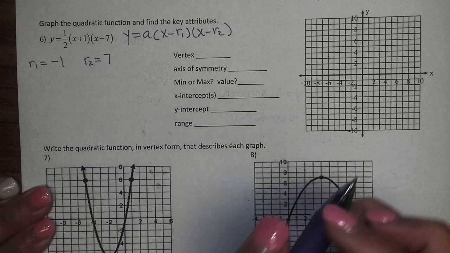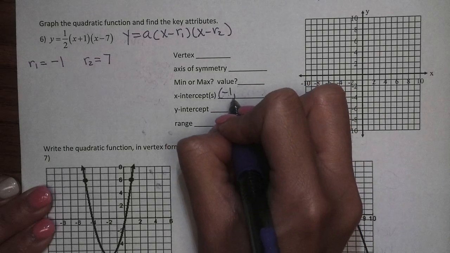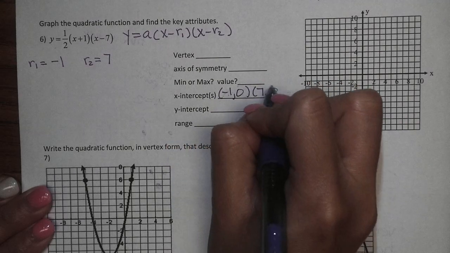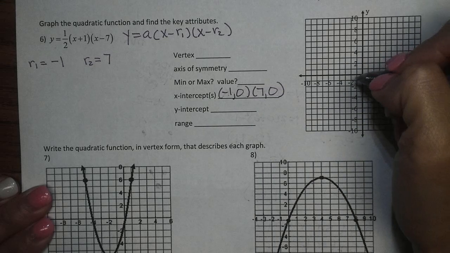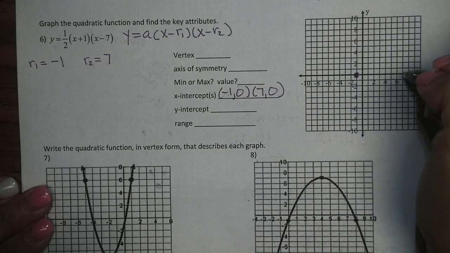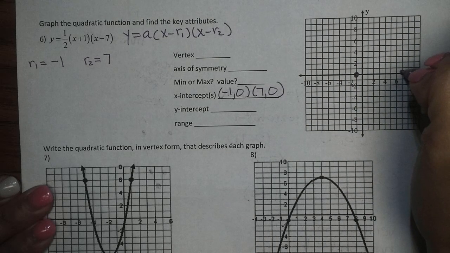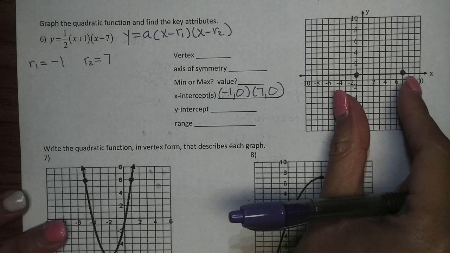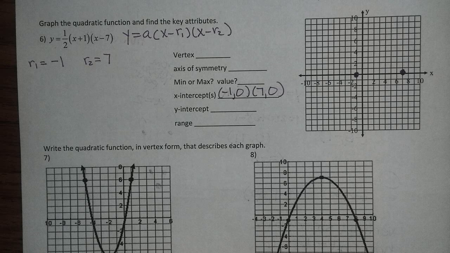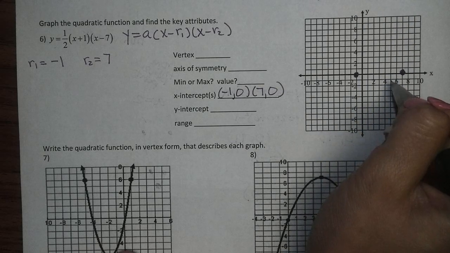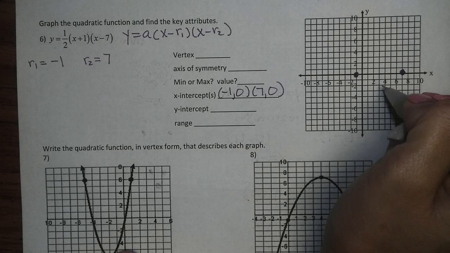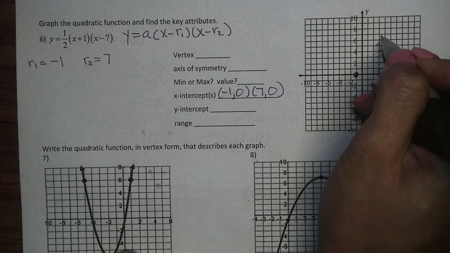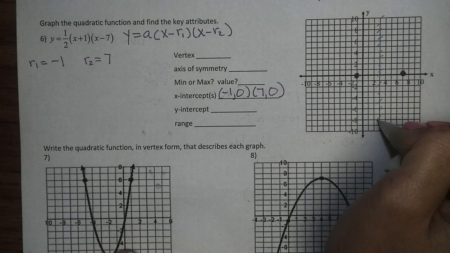So those are called the x-intercepts. So let me write those down: (-1, 0) and (7, 0). I guess I might as well graph them. Because you have the x-intercepts, those are going to help you find the axis of symmetry. If you find the midpoint between those two x-intercepts, it's going to help you find your axis of symmetry. So that's what I'm going to do.